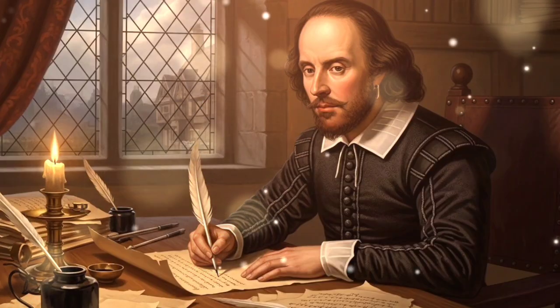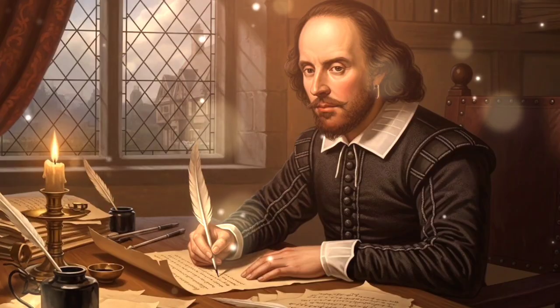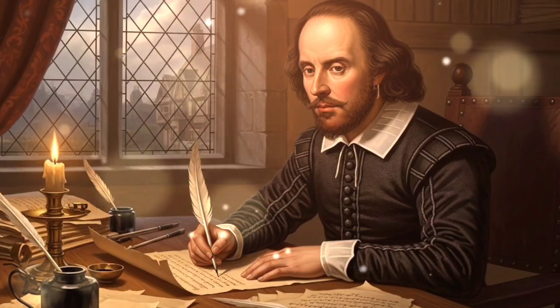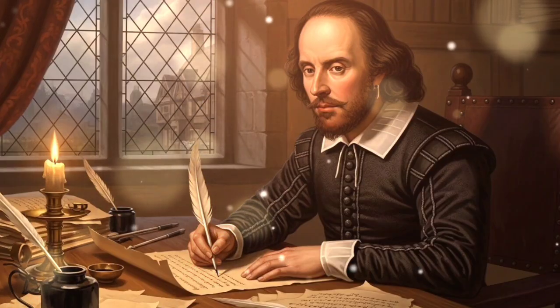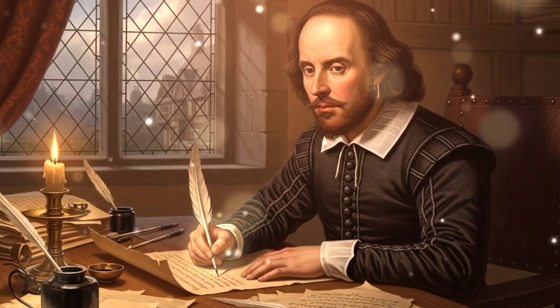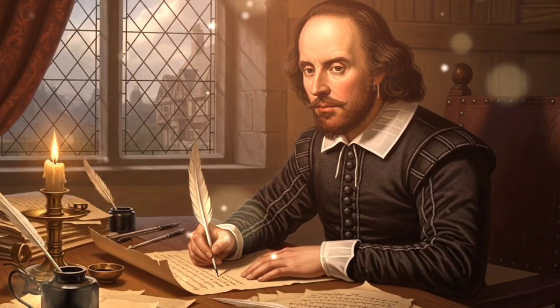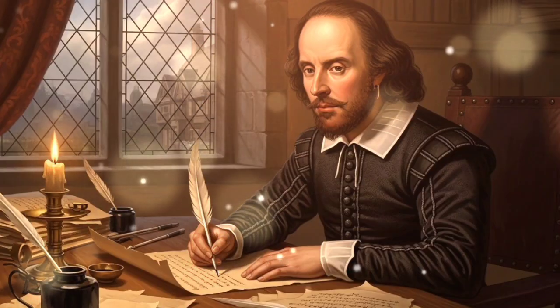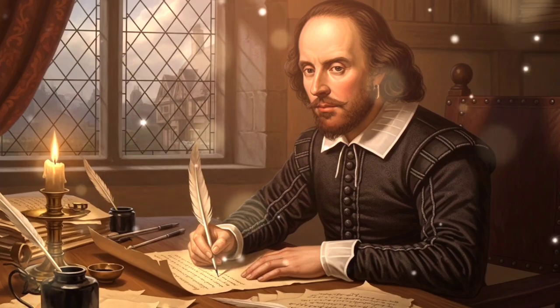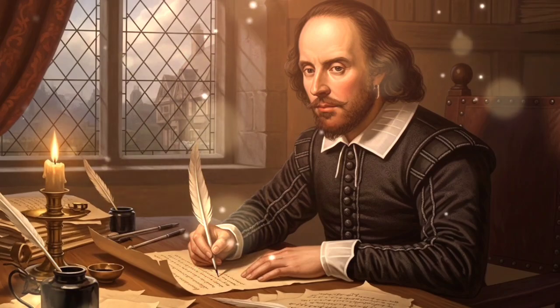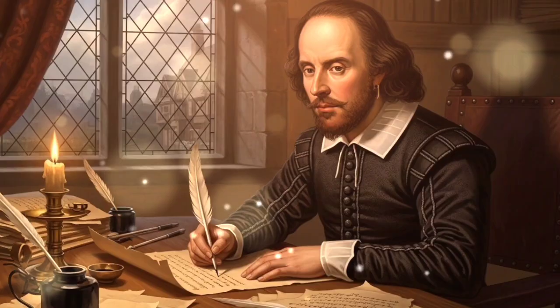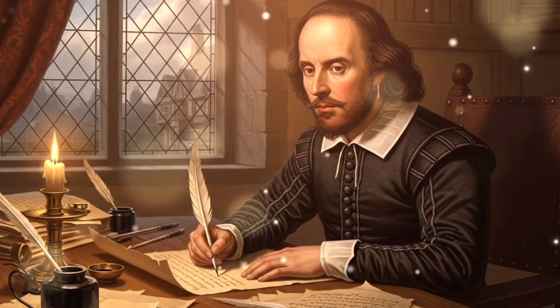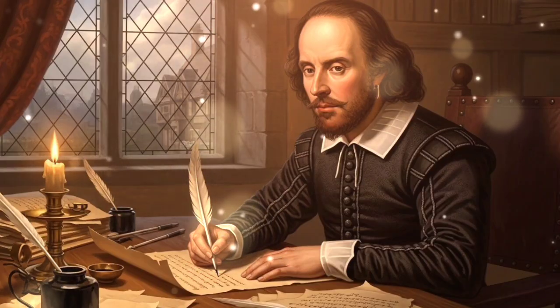Main themes: forgiveness. Mercy is stronger than revenge. Power and control. Prospero controls others through magic. Growth. True strength is learning to forgive. This play teaches us, revenge feels powerful, but forgiveness brings peace.